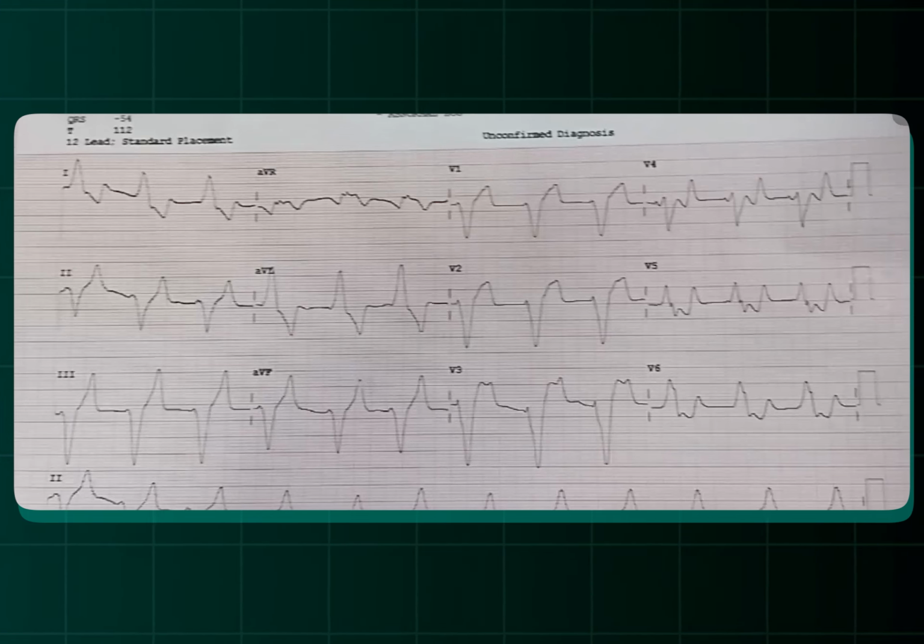So this is bundle branch block pattern with tall T waves. Left axis deviation with bradycardia. The heart rate is 72 here. So it's not a bradycardia.